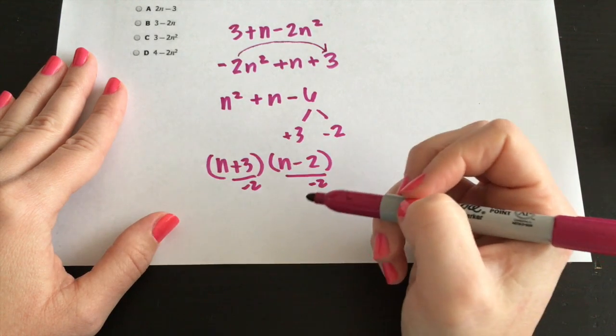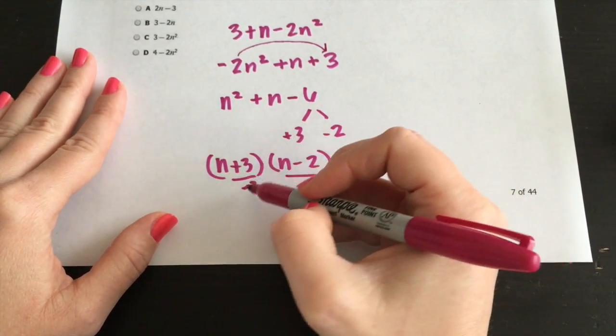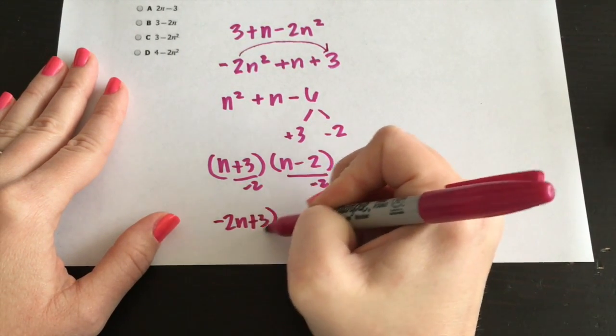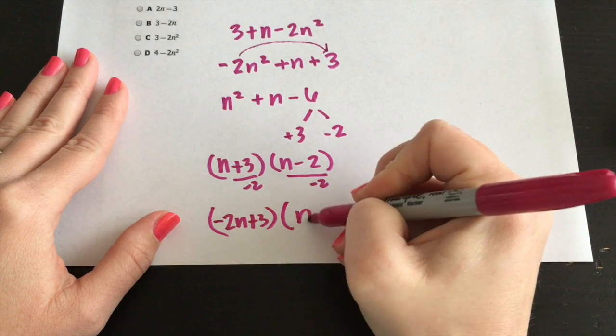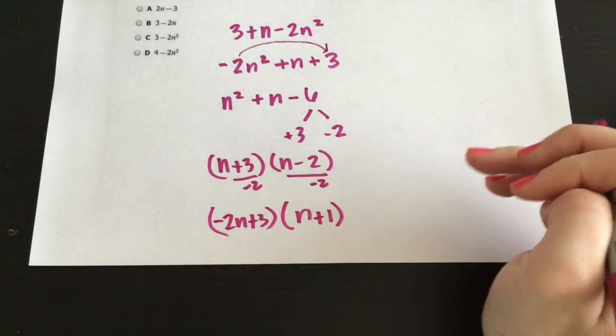This one does not divide out, right? You can't divide 3 by negative 2, so it stays a fraction, and the 2 goes to the front. So 2n plus 3. A negative 2 divided by a negative 2 is a positive 1. So that's what we're left with.